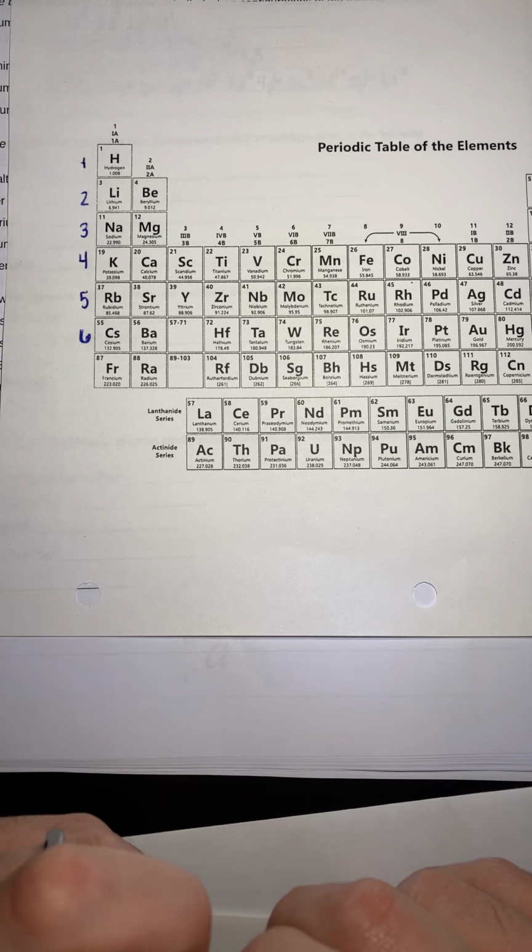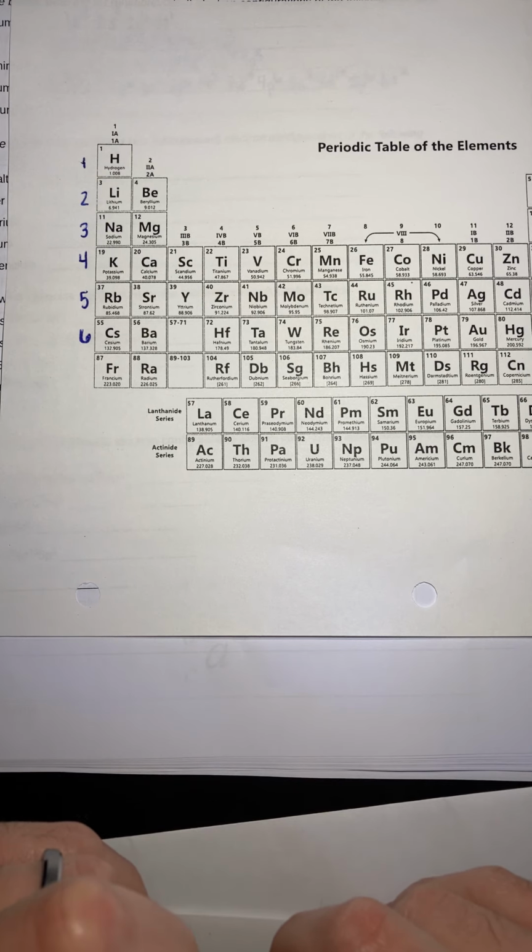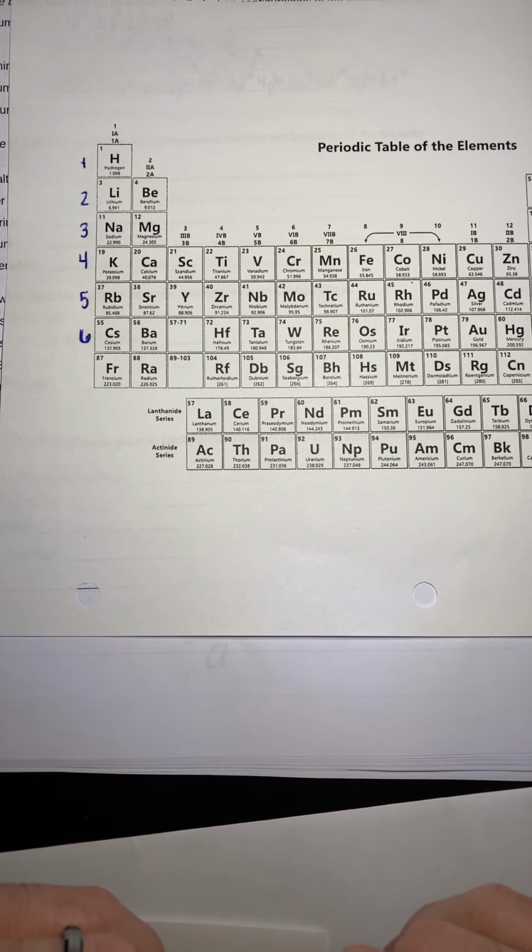For lanthanum and actinium, would those count as under D or under F? Those would be under F. But the reason the F is so confusing is because depending on which periodic table you look at, you may get a different answer.